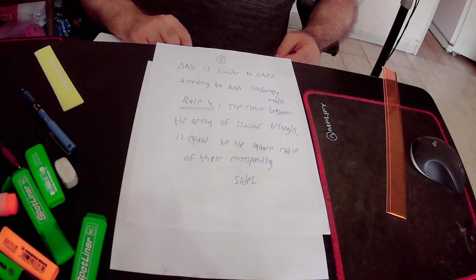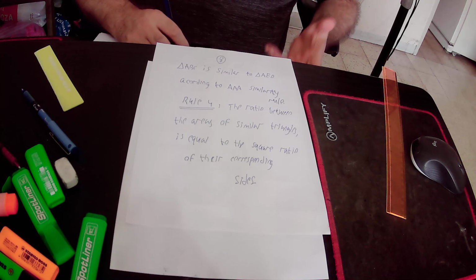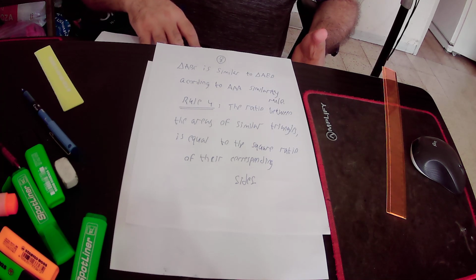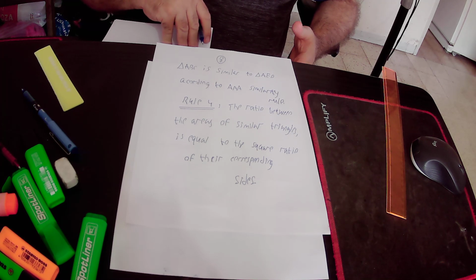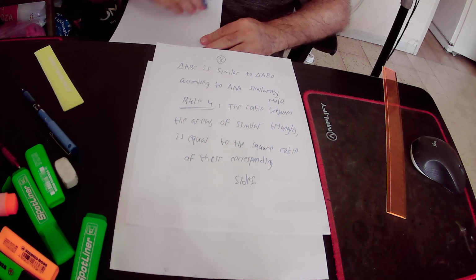So we will implement rule number 4 in our two similar triangles.